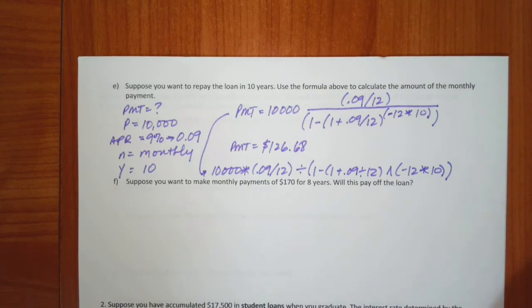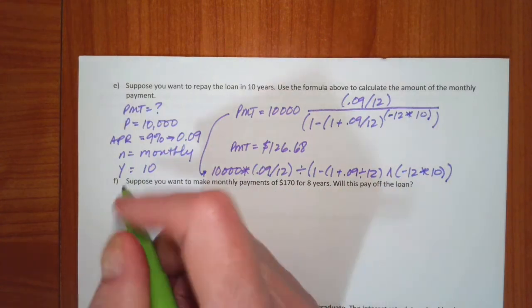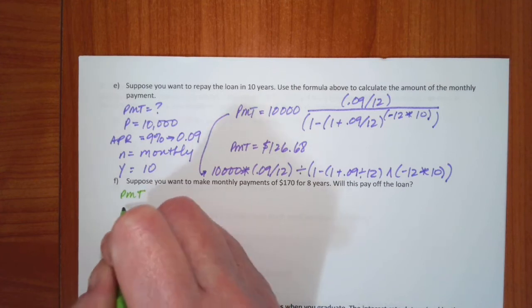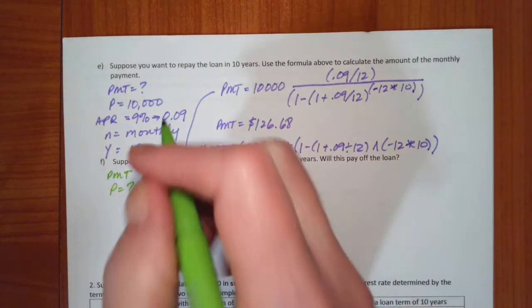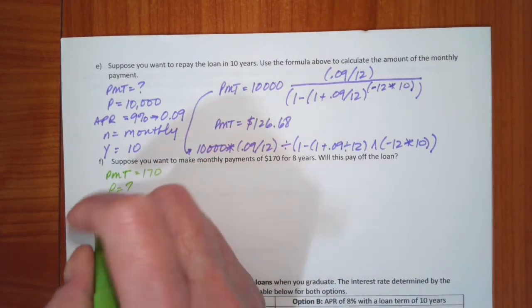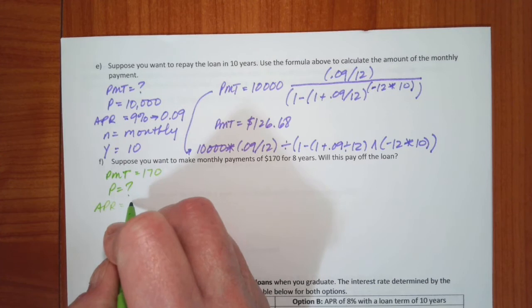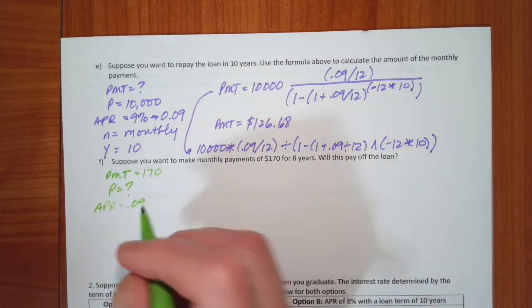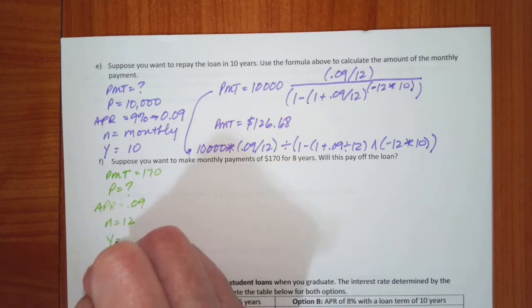Okay. All right, suppose you wanted to make monthly payments of $170 for 8 years. Will this pay off the loan? Well, now we're going to use our other formula. So if I make $170 payments for 8 years, what would the principal be? In this situation, the P is what I'm looking for. So I'm going to use the formula where I solve for P. So the payment is $170. The APR is 0.09, or 9%. Our N is 12, and our Y is 8.